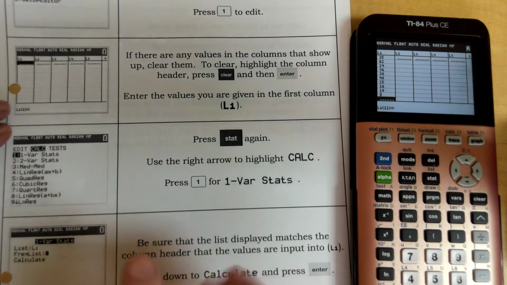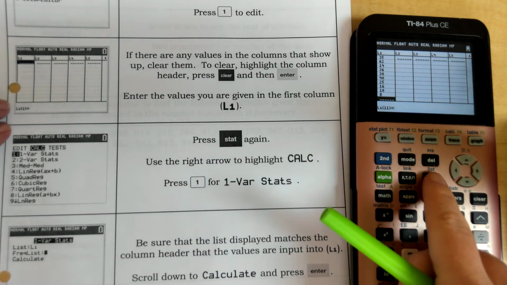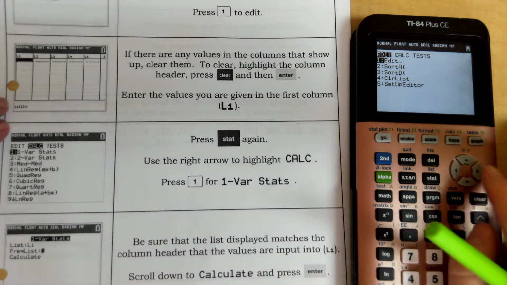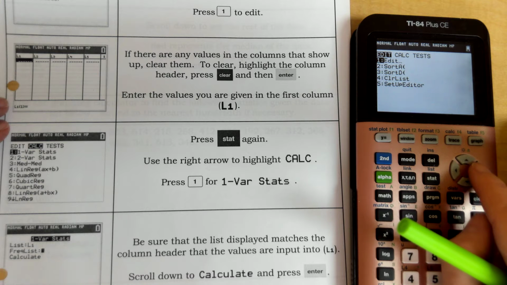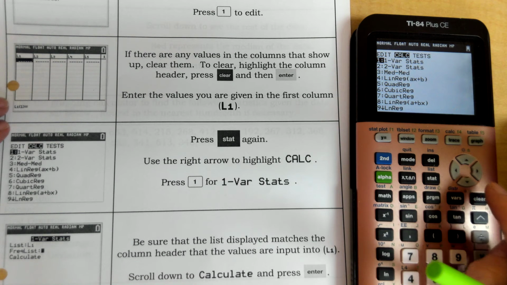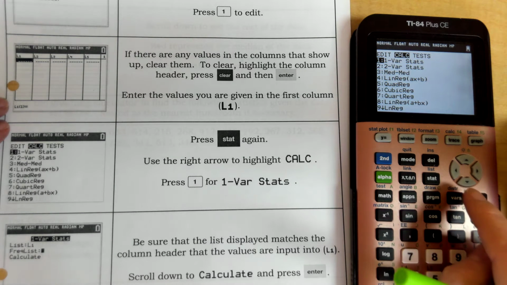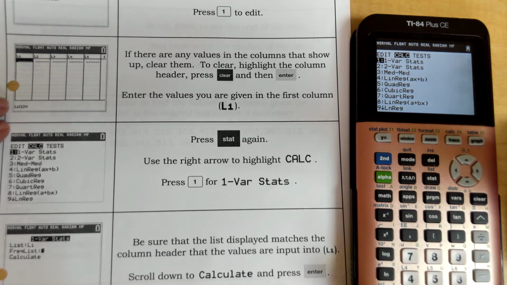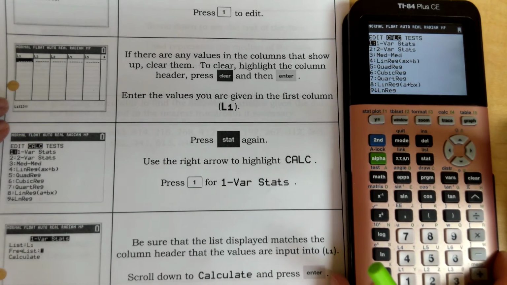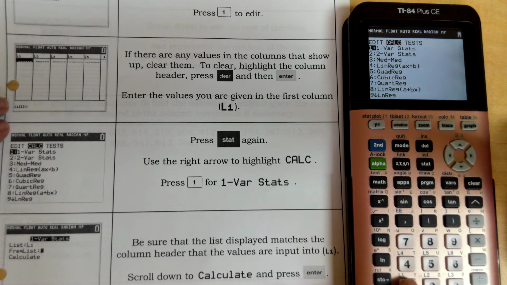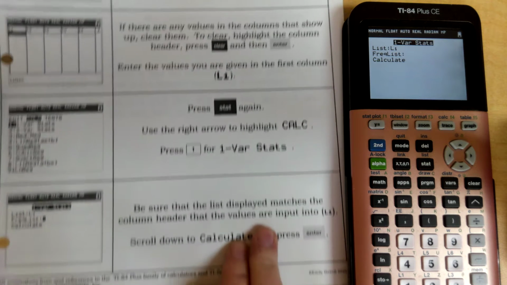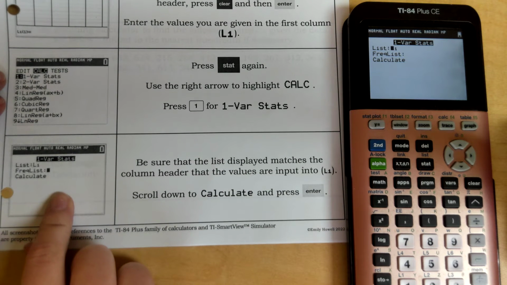So I'm going to press the stat button again. I'm going to use the right arrow and go over to highlight where it says CALC, C-A-L-C. Notice a list of different things comes up, and we've used a few of these before. We're going to press 1 for the one variable statistics. You'll see this screen come up, and again, this is the screenshot you have to go by on your reference sheet.